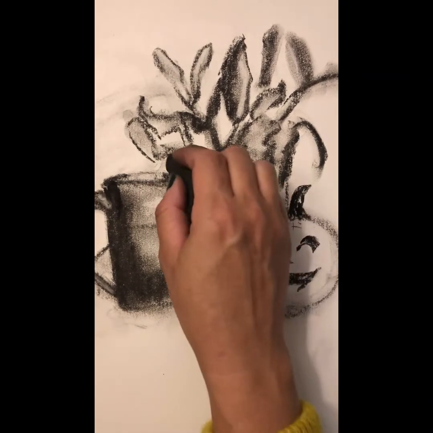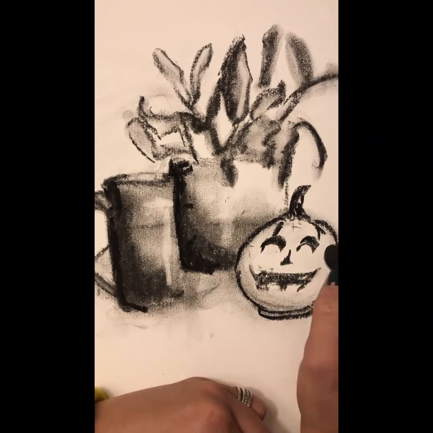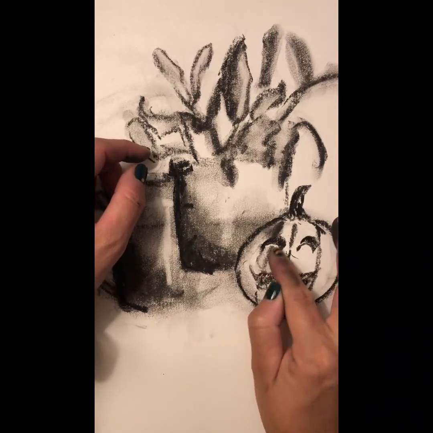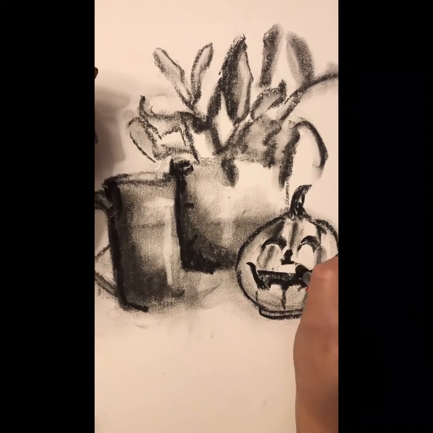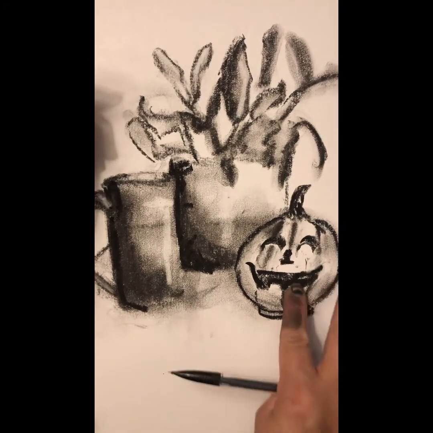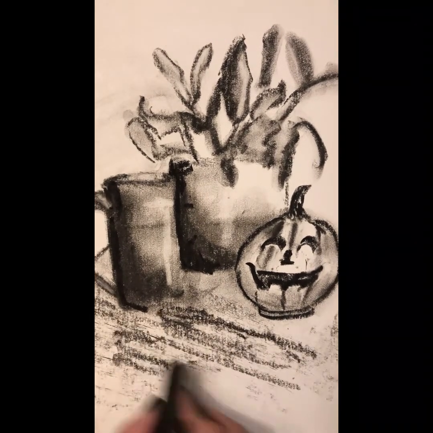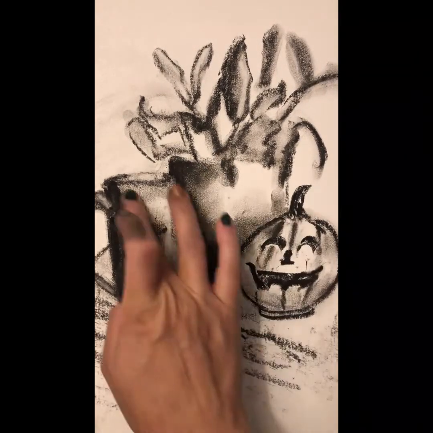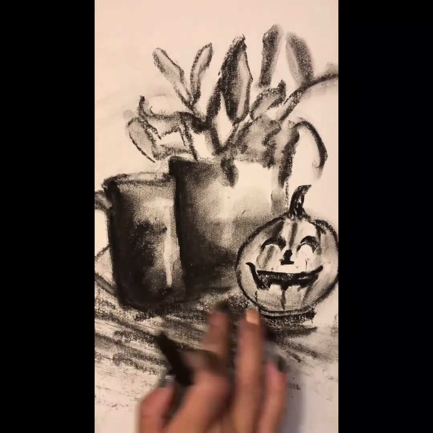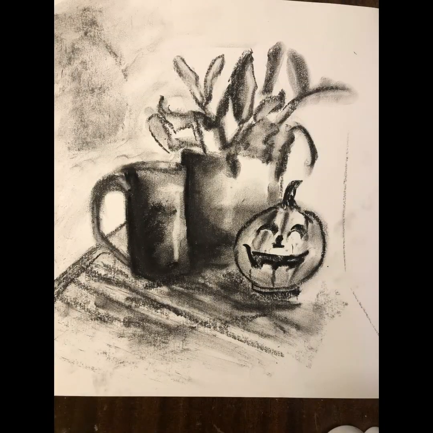I used an eraser to bring out the highlights or the lightest parts of my picture. I went back in with my charcoal whenever I needed to darken any shadows. I also added some details to make the objects come to life. Here is my finished spooky still life.